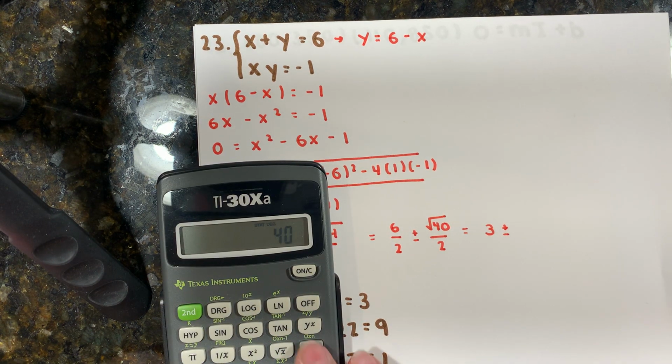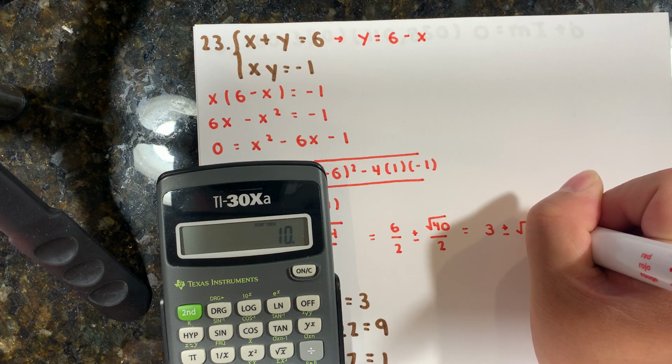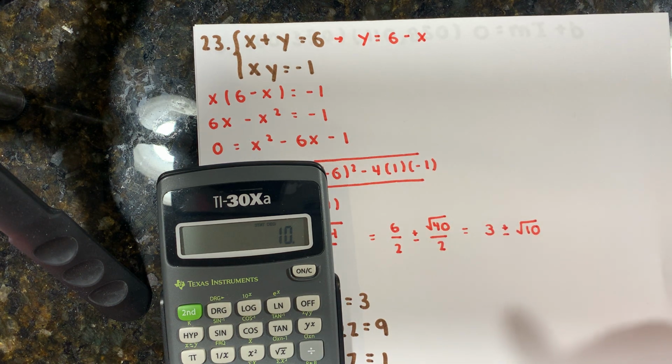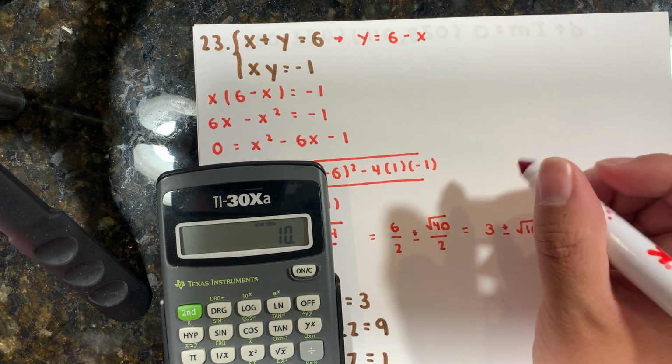So 40 divided by 2 would be root 10, because 2 root 10 divided by 2 would just be root 10. So this is what our x is going to be equal to.